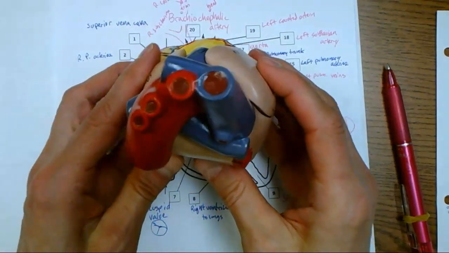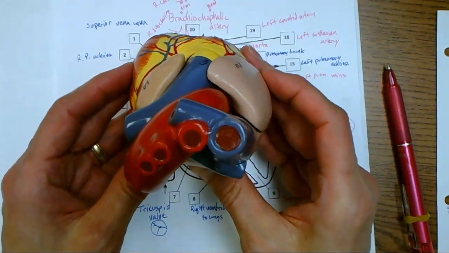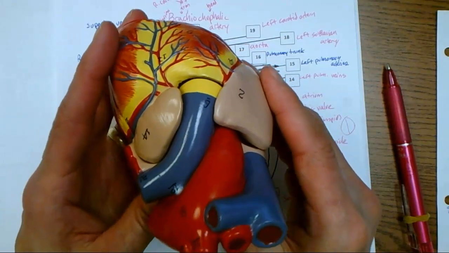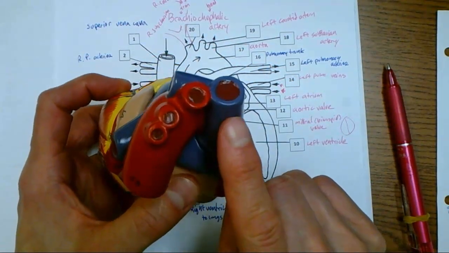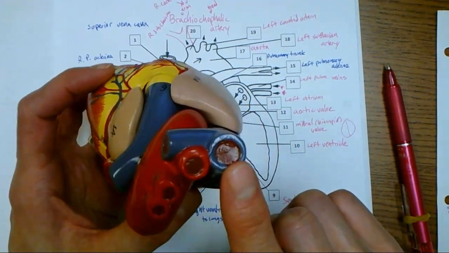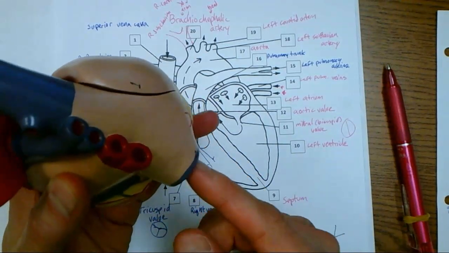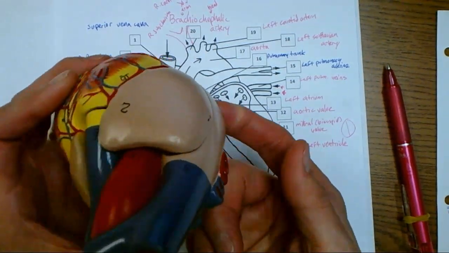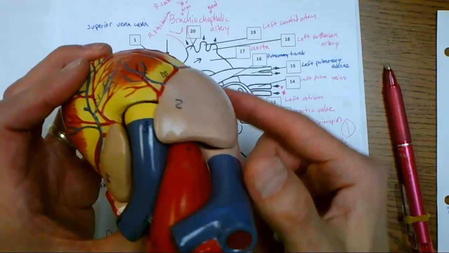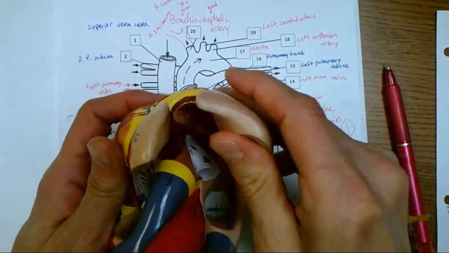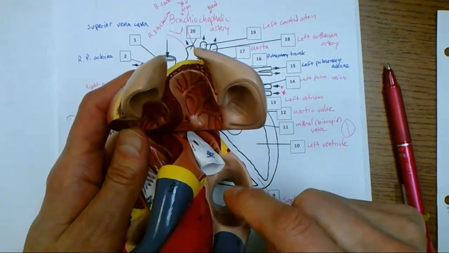And if you were to look down at it from your head, it would look something like this. This is the superior vena cava. Drains blood from the upper part of the body. This is the inferior vena cava. And the blood will come in here into the right atrium. This little chamber here.